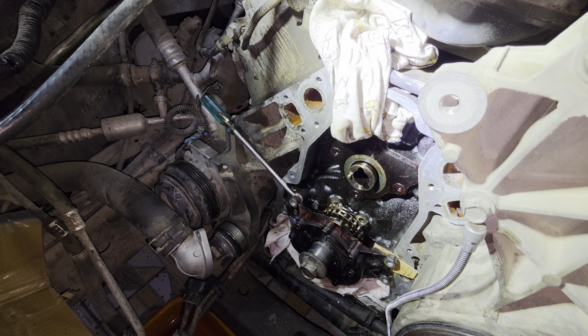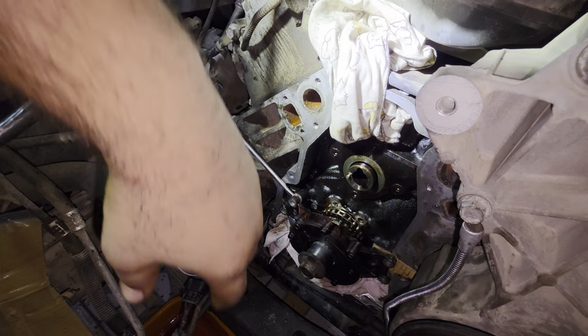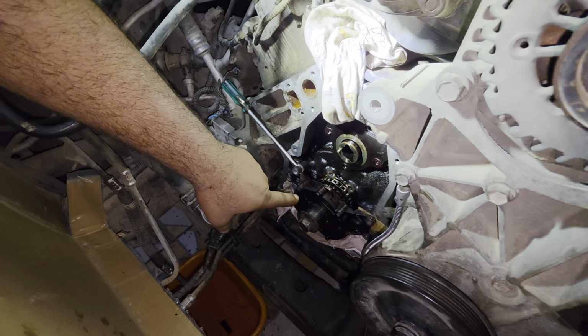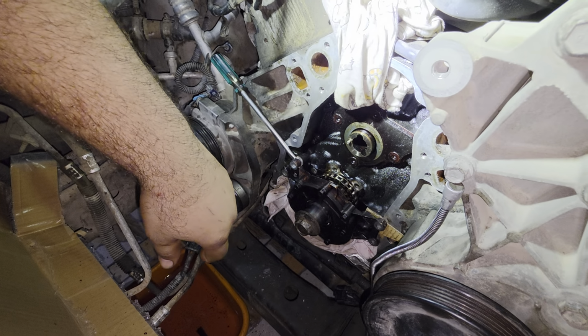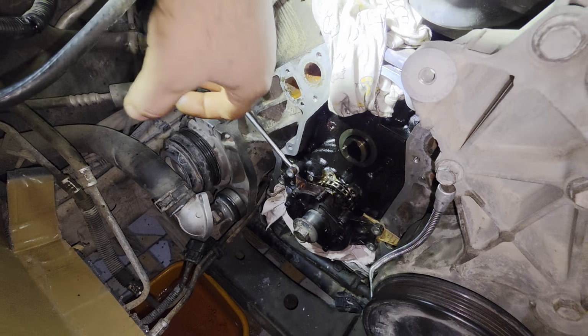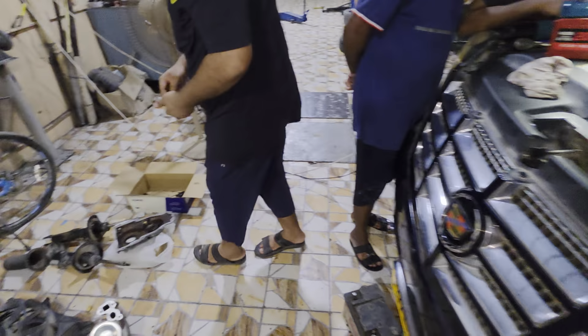So I said, okay, you can bring the car and I will see. After diagnosing everything, the last thing we agreed upon was to open the chain cover again and find the problem, what's inside. And once we opened everything, we found two issues.